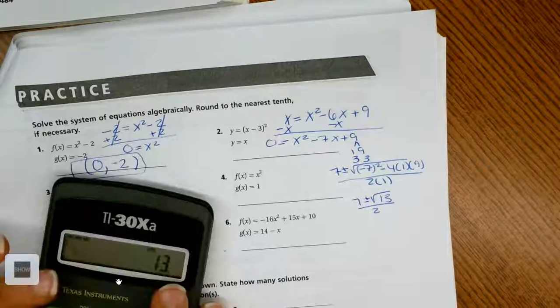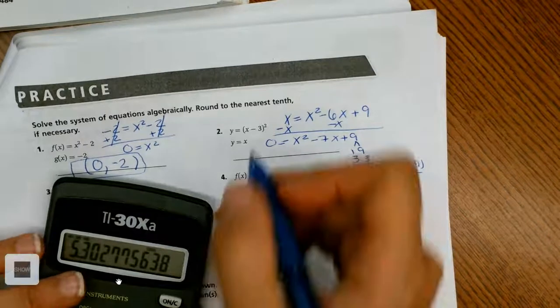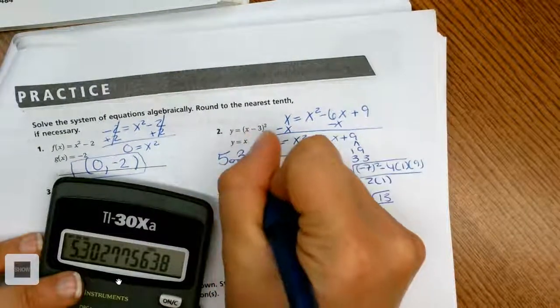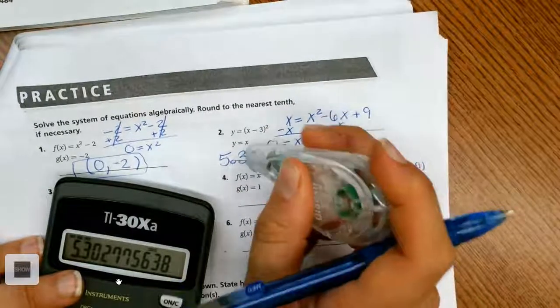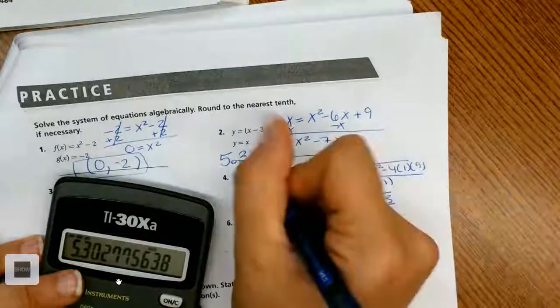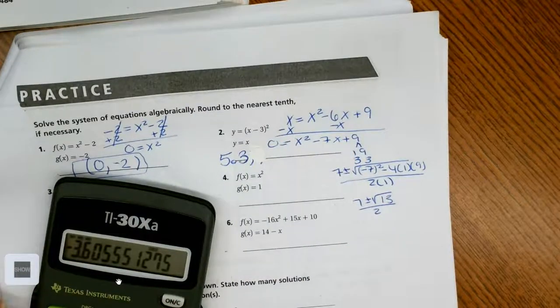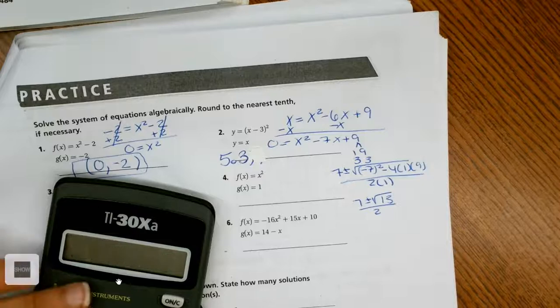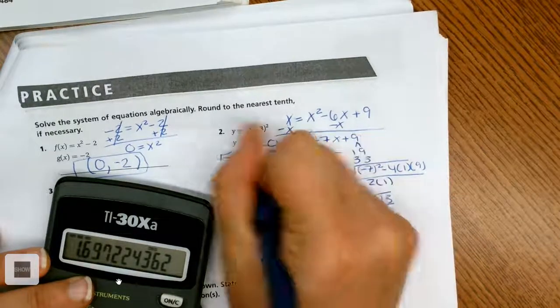So square root of 13 plus 7 equals, divide by 2 equals, I got 5.3. They wanted only the one decimal place. And my next one, square root of 13 minus 7 equals, divide by 2 equals 1.7. So I got 1.7 and 5.3.